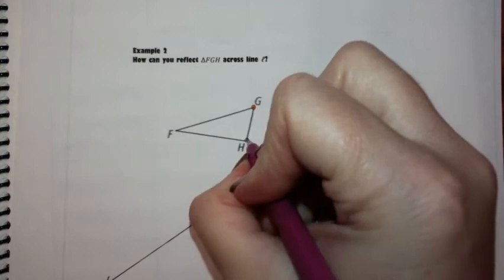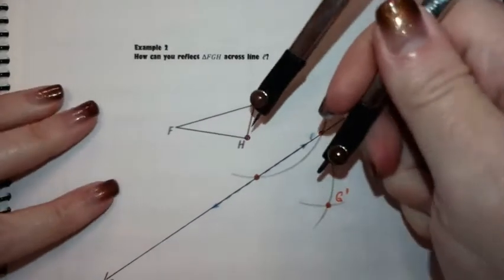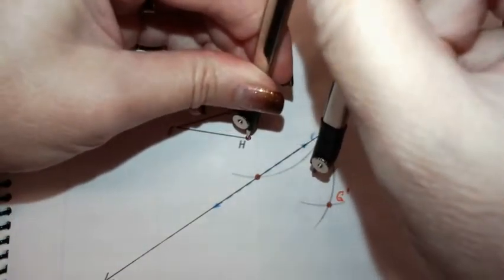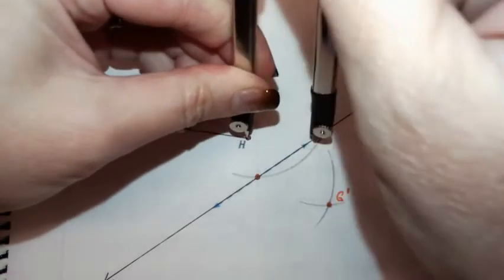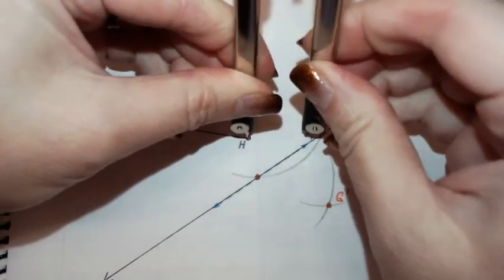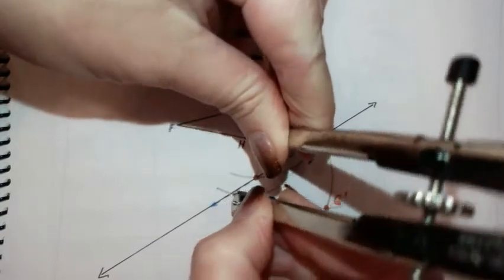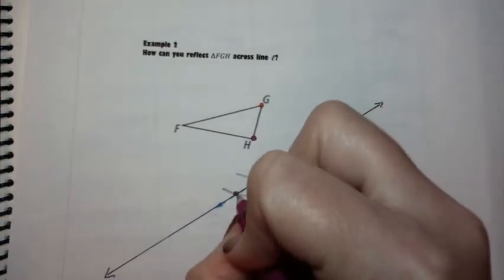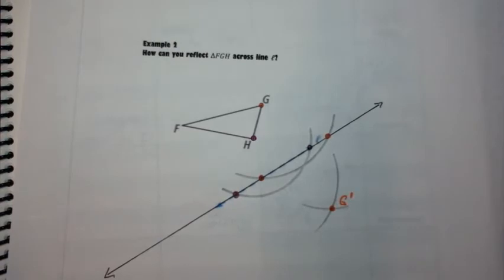I'm going to switch to another color. I'm using this purplish color. I'm going to do the same thing. I'm going to put my compass point on H, and I'm going to change this just a little so that I'm not intersecting in the same spot, but I want to make sure that I intersect that line in 2 places. You can see that as we put more and more on here it might be harder to see, which is why I kept with color coding for this.